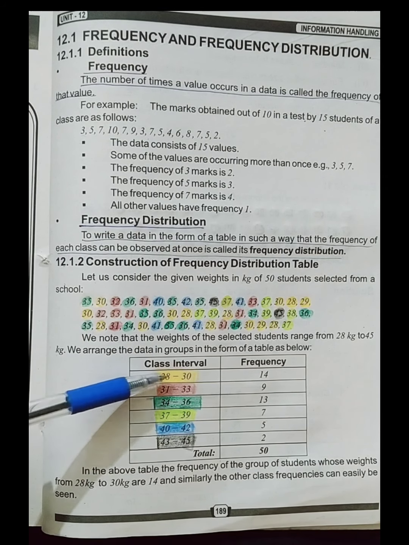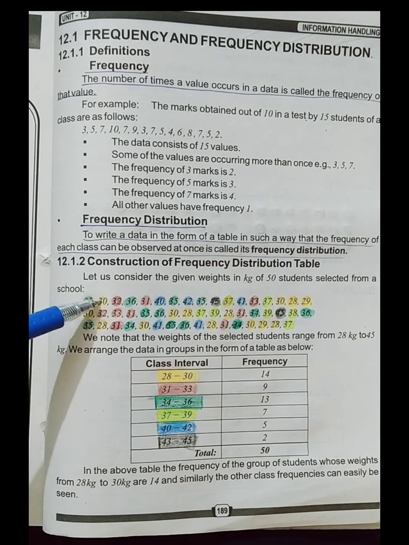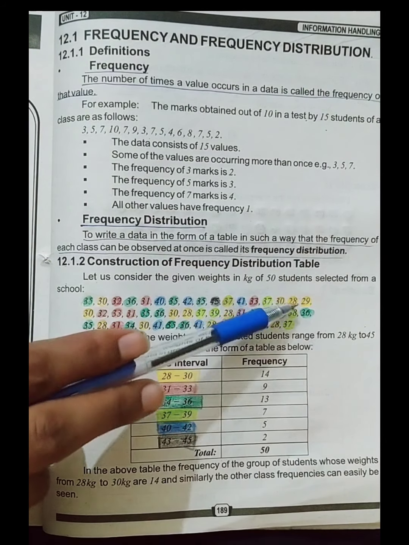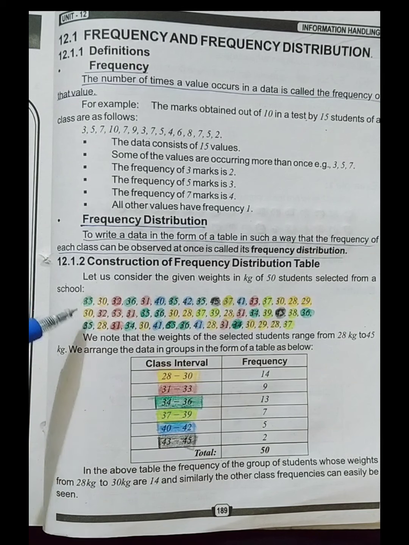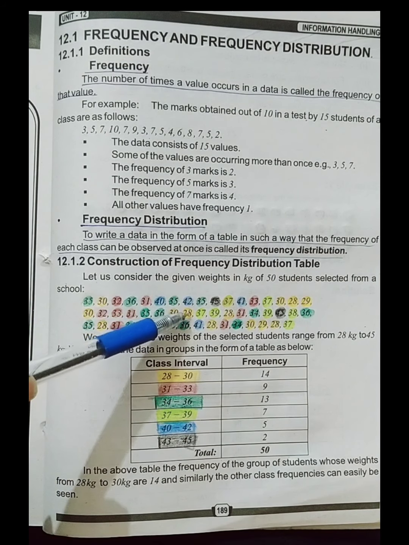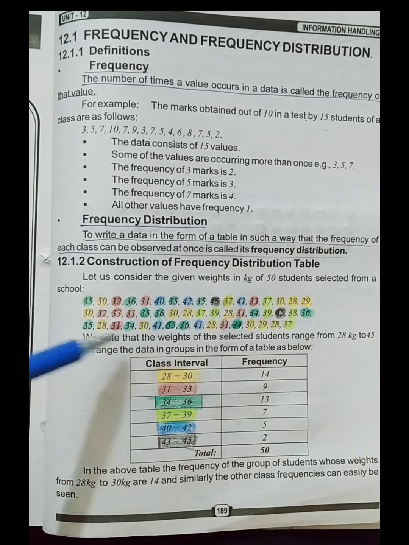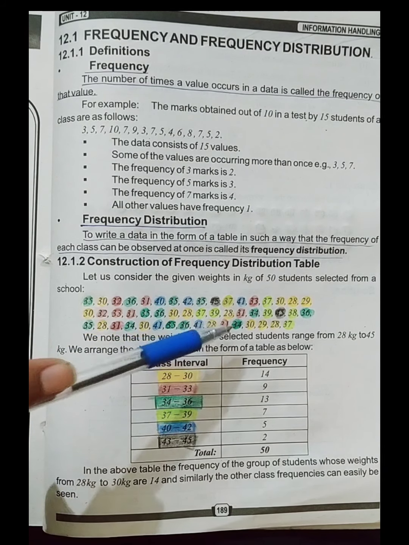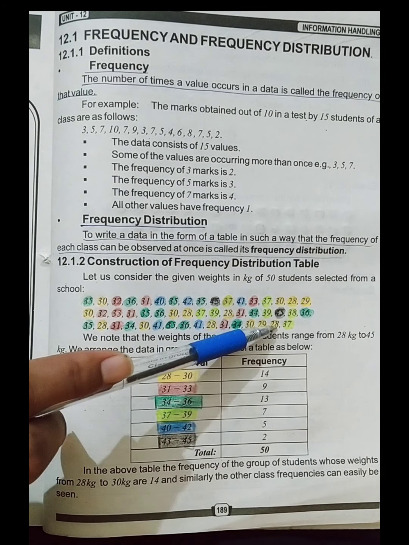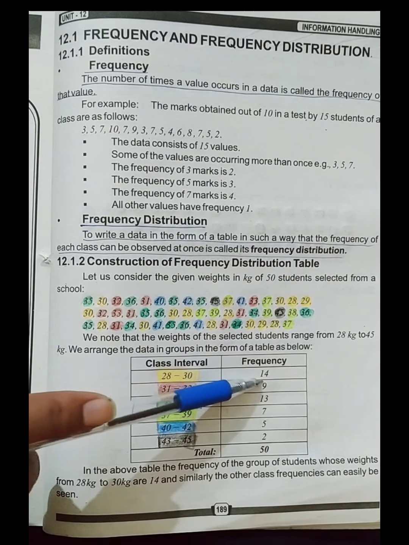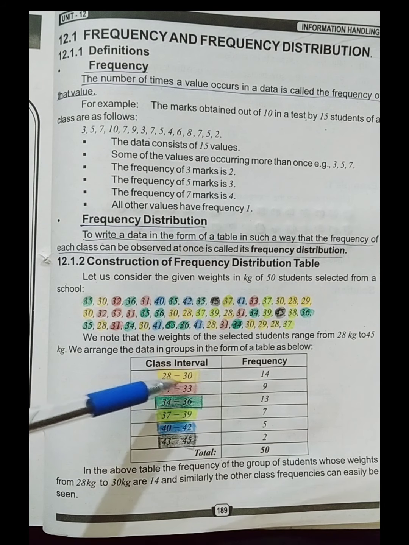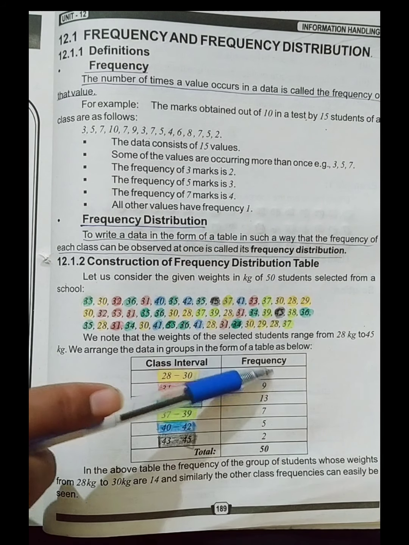So 28 to 30: 30, 30, 28, 29, 30, 30, 28, 28, 30, 28, 30 and 29, 28. The numbers 28 to 30 have 14 frequency.